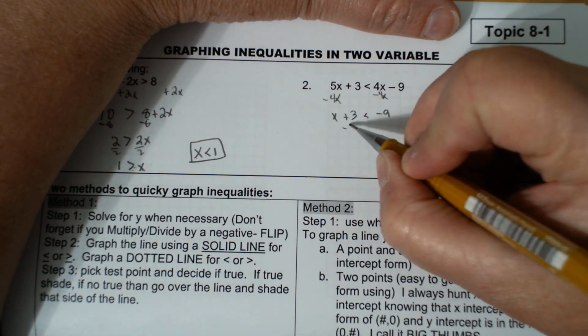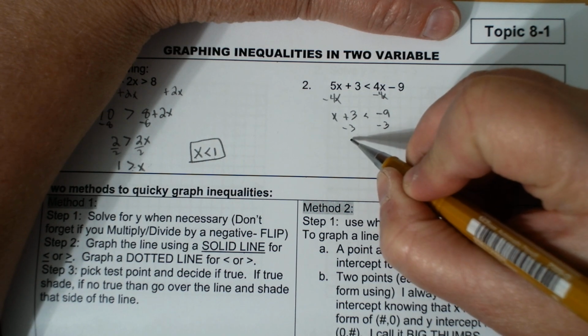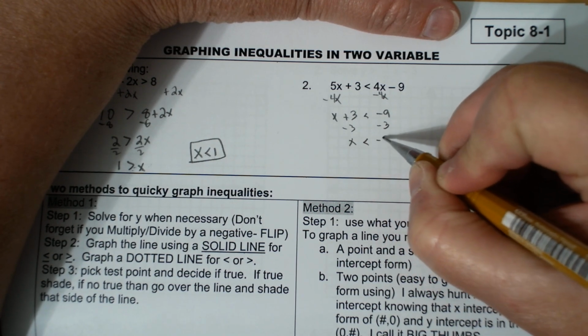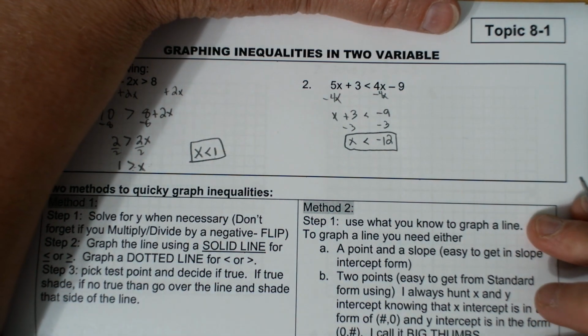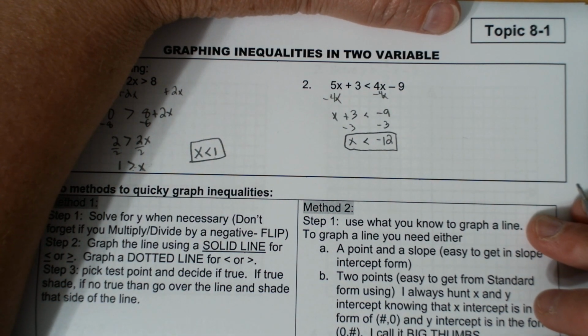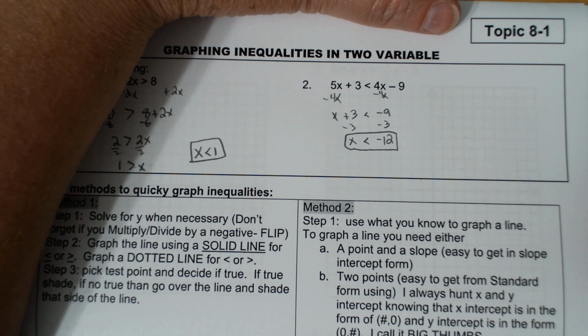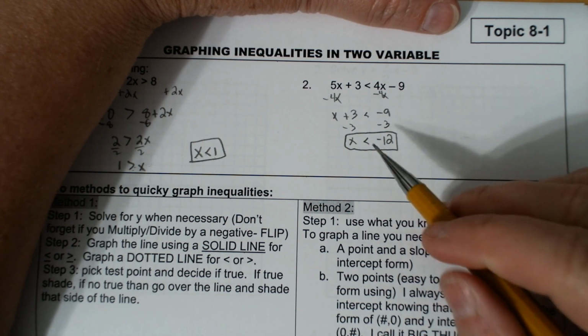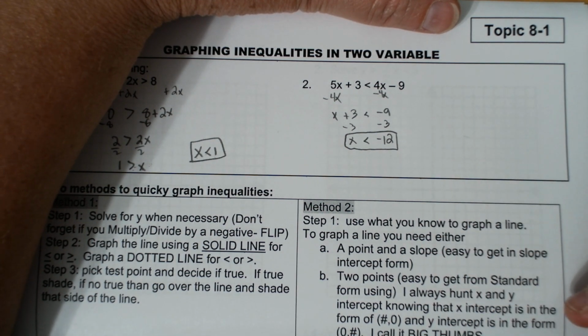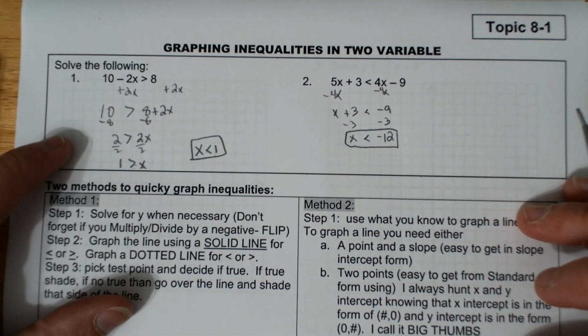I'm going to subtract 3, x is less than negative 12. My variable's on the correct side, and I do not have to flip. By moving the smaller x, I do not run into a negative coefficient. Therefore, I don't tend to flip the inequality sign because I prevent myself from running into a negative coefficient.